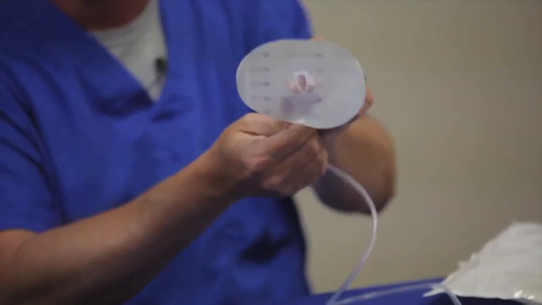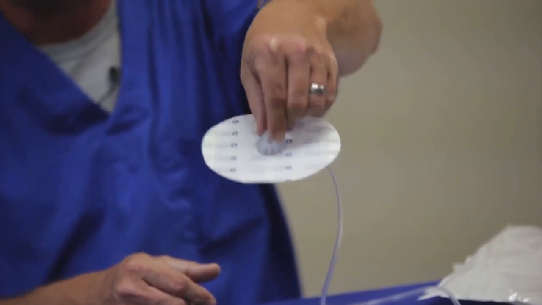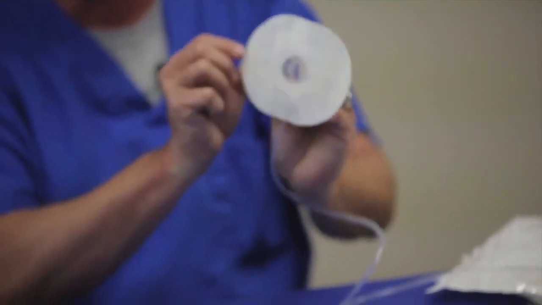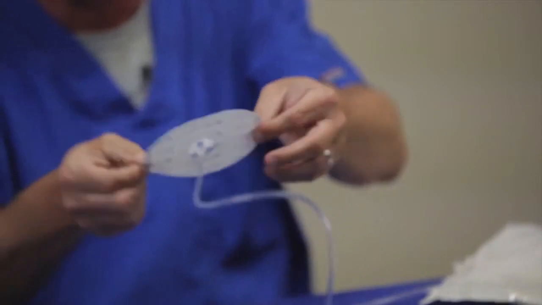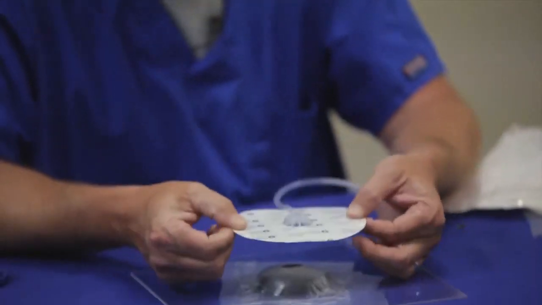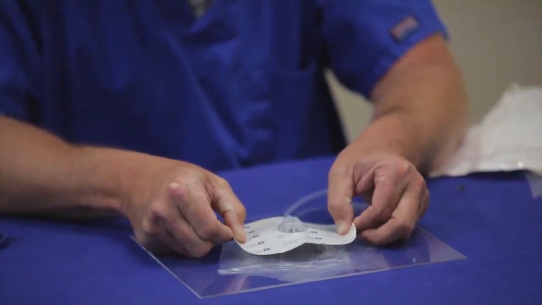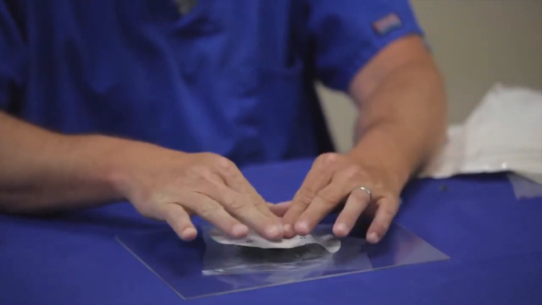Some practitioners prefer to grab it on the port pad. That's what the tabs are here for too also. You can take it down, look through the port pad, and line it up over the now previous cut hole. Then apply the drape.